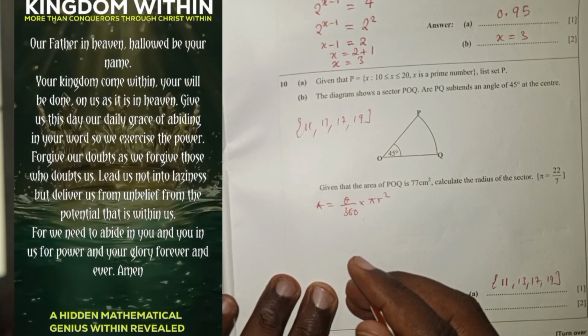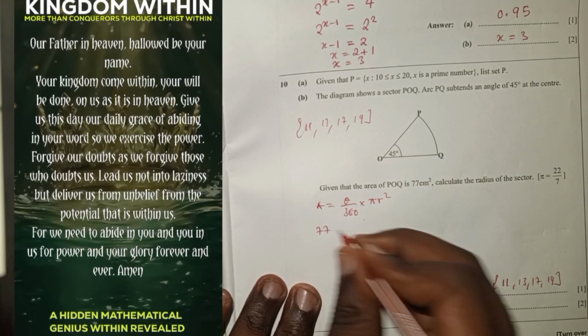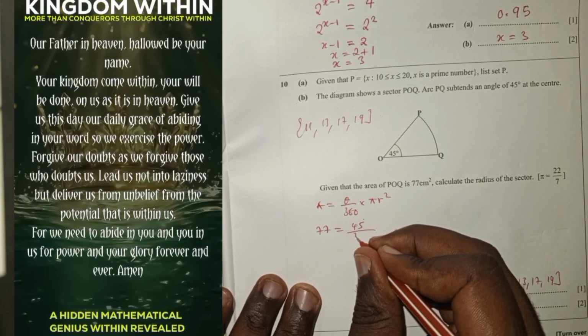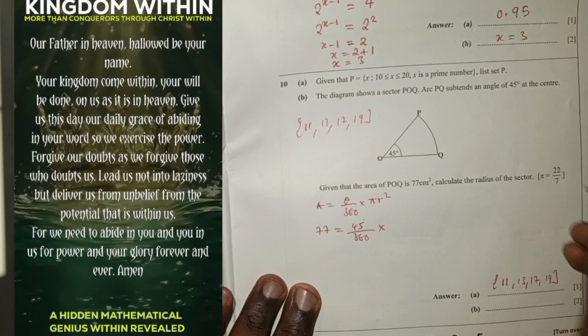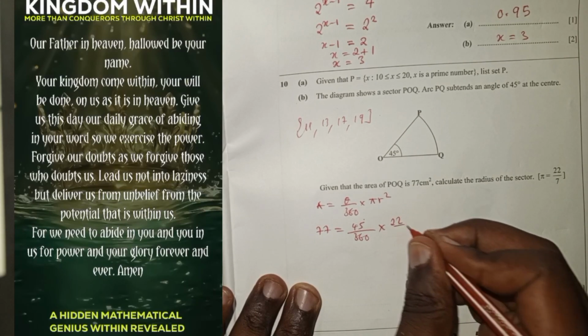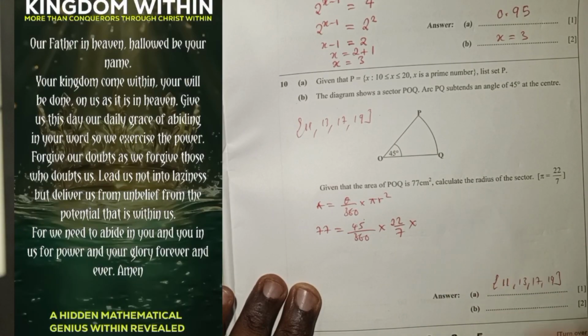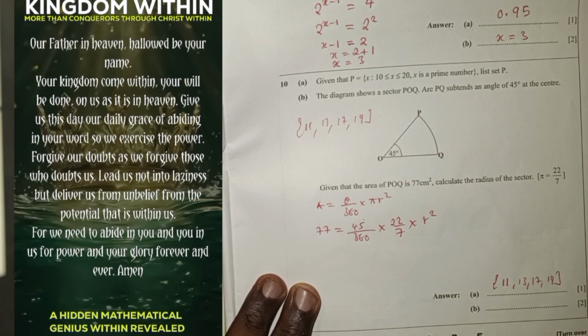Okay, so we can now substitute. Area is 77, so we say 77 is equal to theta is 45 over 360 times pi, we're supposed to use 22 over 7, so times 22 over 7 times radius is what we are looking for, so times r squared.